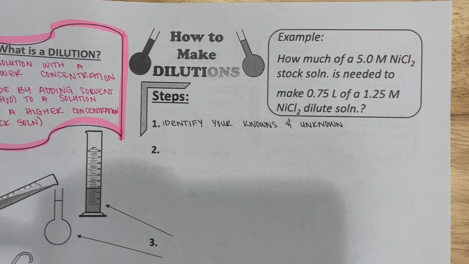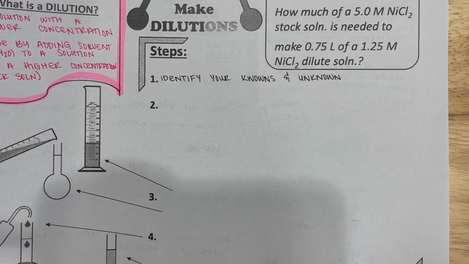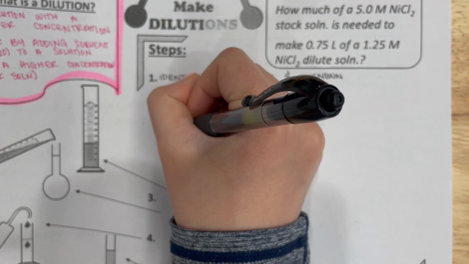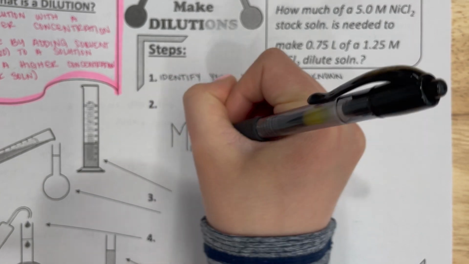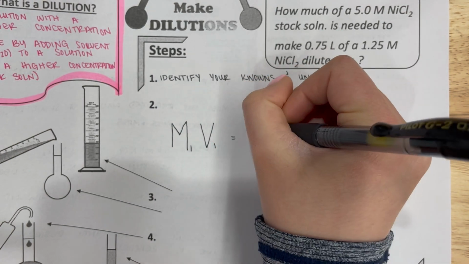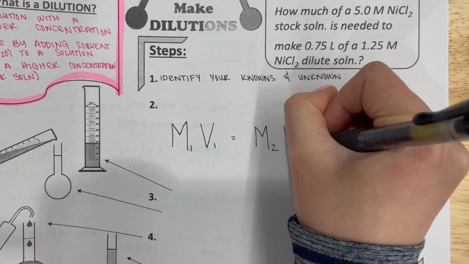Okay, here is the equation that we're going to be using so that we can identify this well. Your equation is M1 times V1 equals M2 times V2.